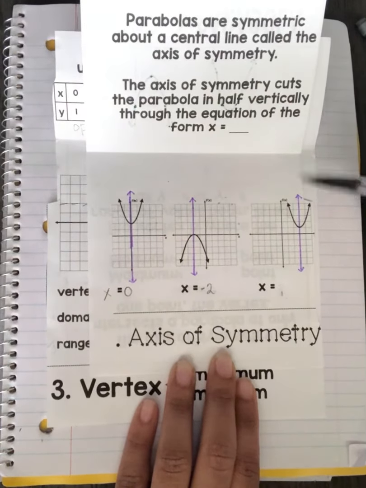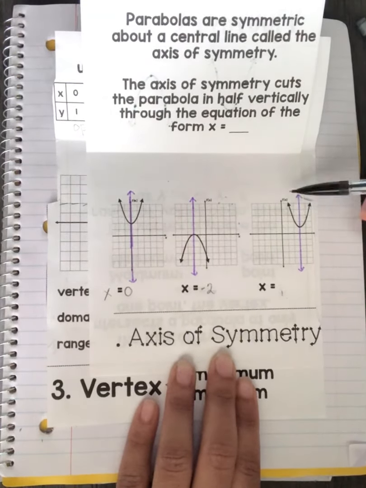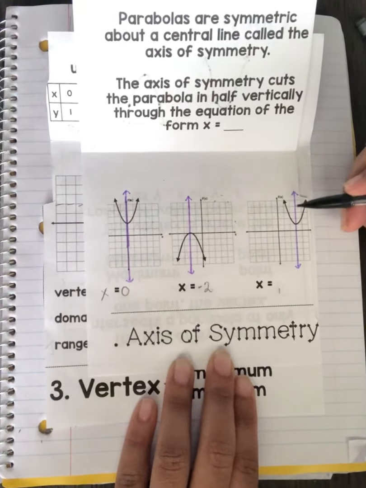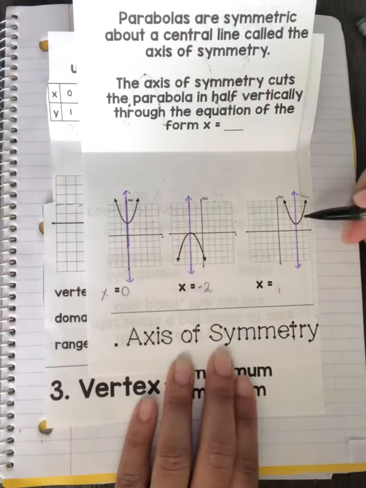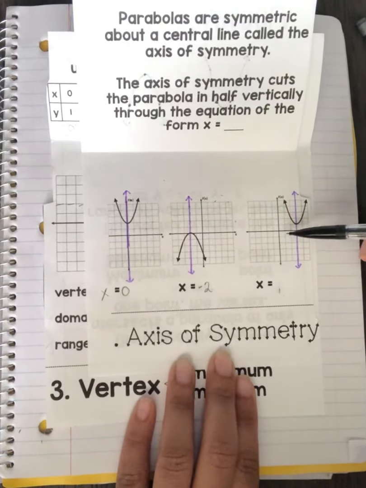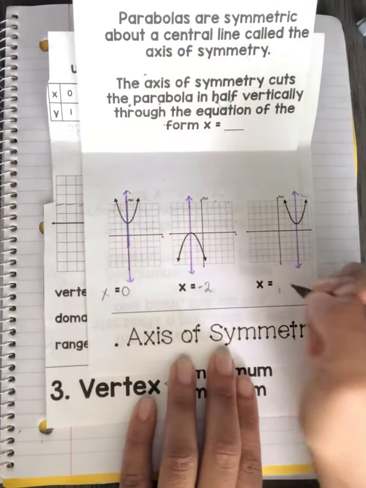And my last parabola is facing upwards because it's making a smiley face. And I already drew my little purple line in the middle of it. So where is it cutting it in half on my x-axis? Positive 3.